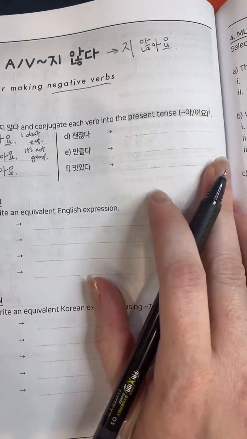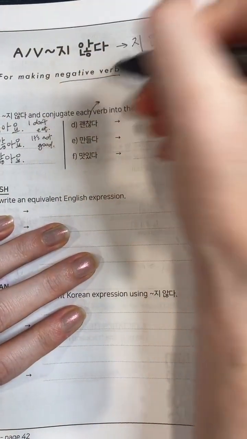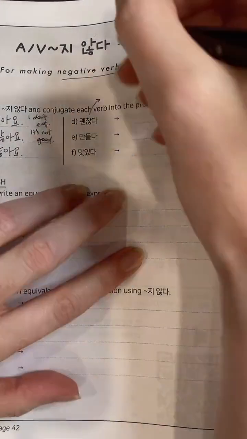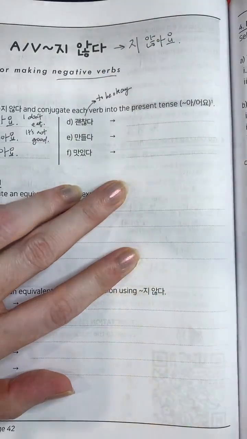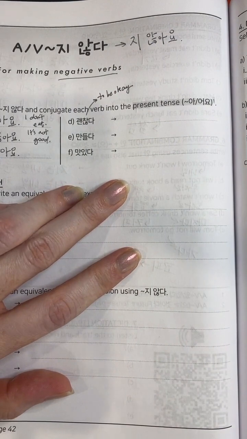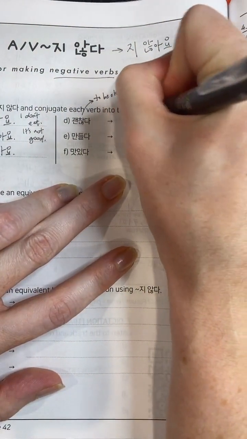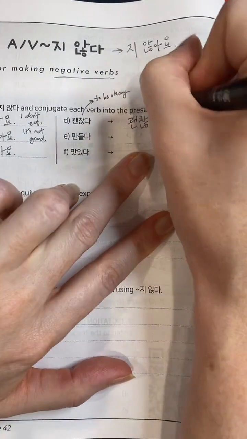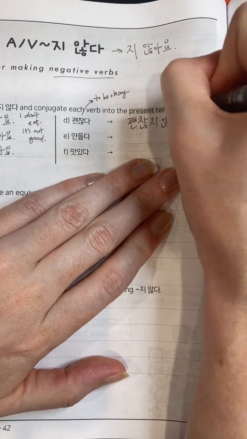Okay, next we have 3 more. First we have this verb 괜찮다. Does anyone know what 괜찮다 means? Roxana, beautiful, yes. To be okay or to be fine. So how do we say I'm not fine? How would you say to someone I'm not okay? Well, you start with 괜찮, and then you add your negative form, 지 않아요.